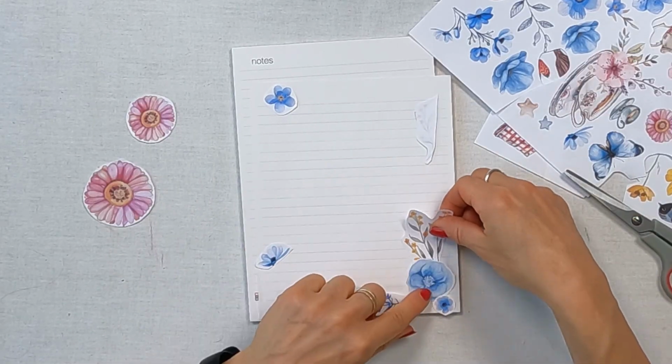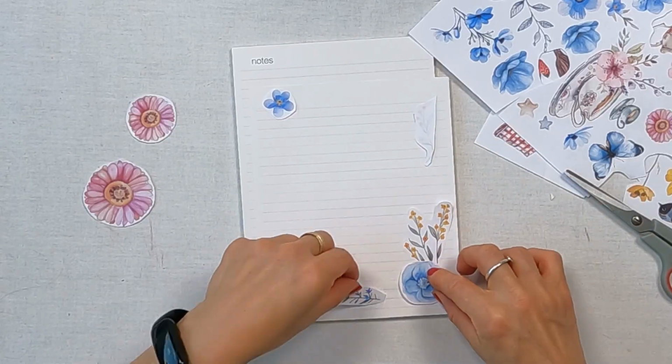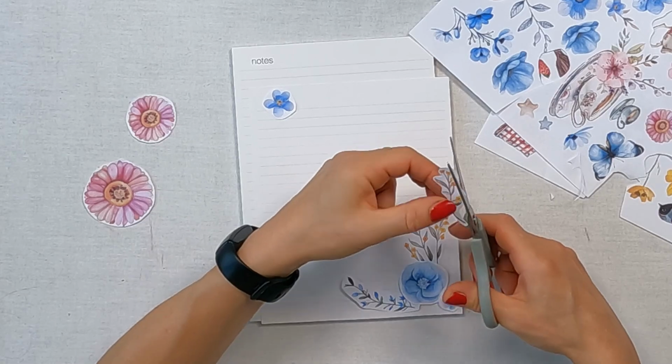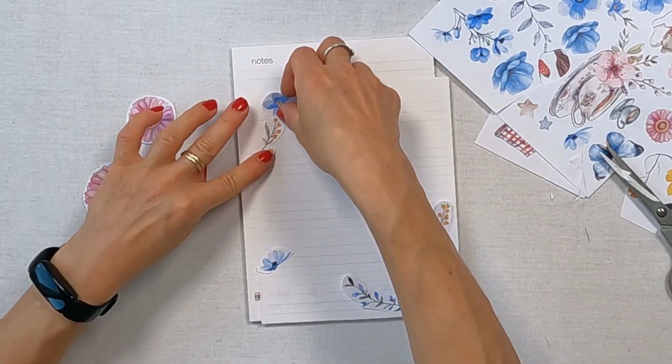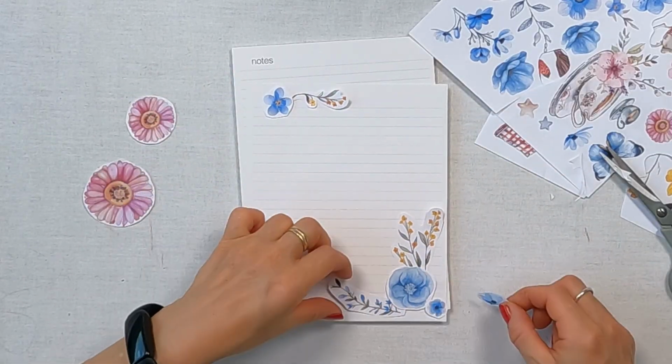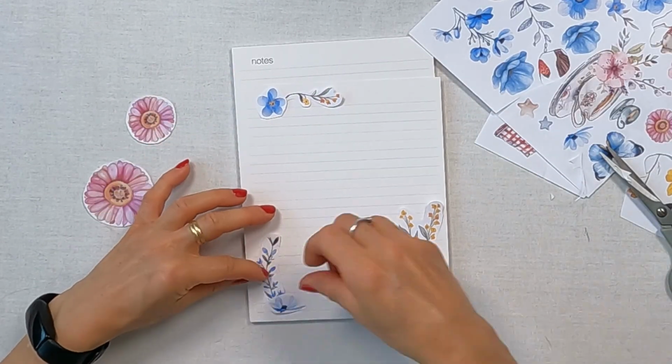So just because a picture is one way doesn't mean you can't change it. I'm going to use this on the top of the page. Like there's something in both corners.